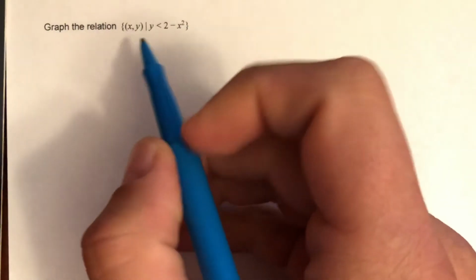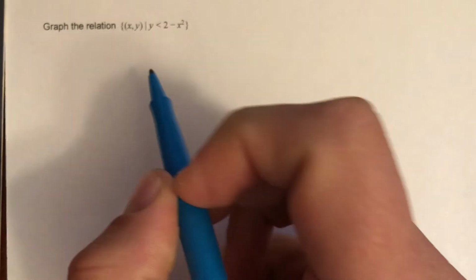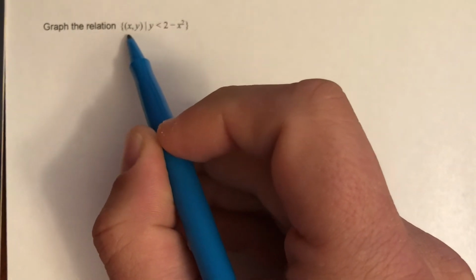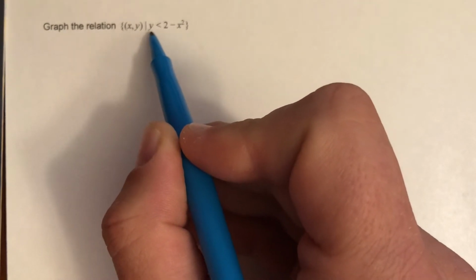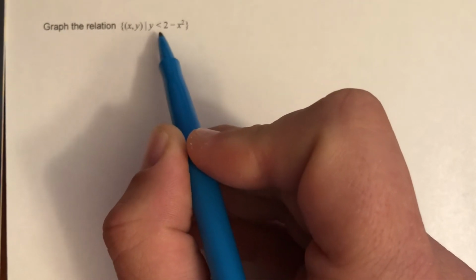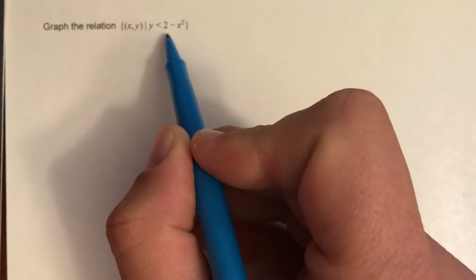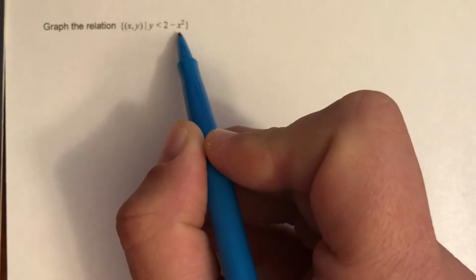Let's graph a relation here. So we want to graph this relation. This is the set of all ordered pairs x, y, so that the y coordinate is less than 2 minus the square of the x coordinate. Maybe just looking at that, it's a garbly mess of stuff, right? But let's make some sense of this.